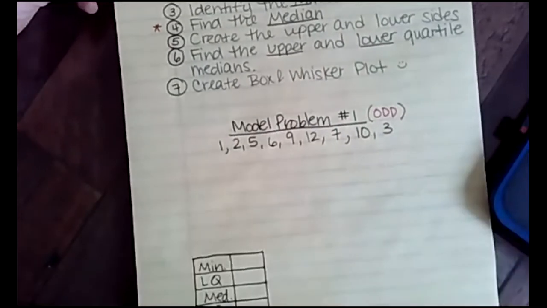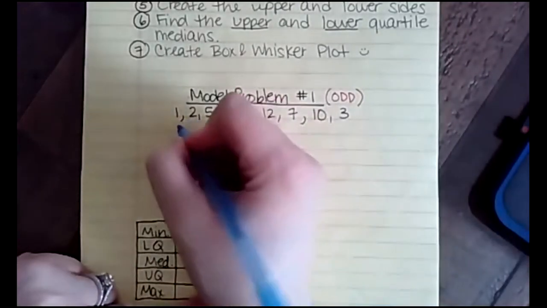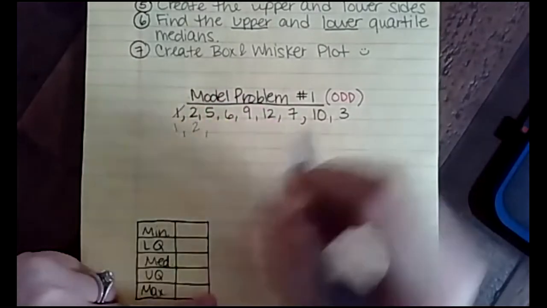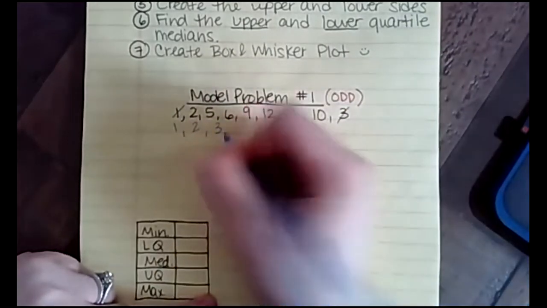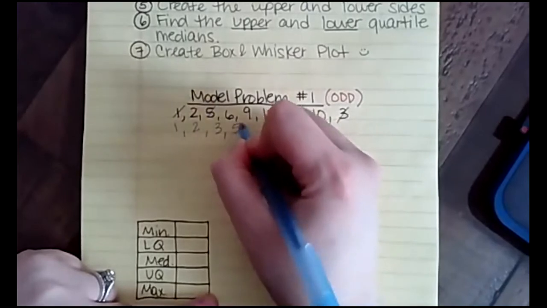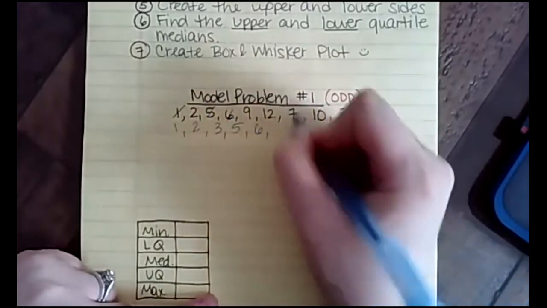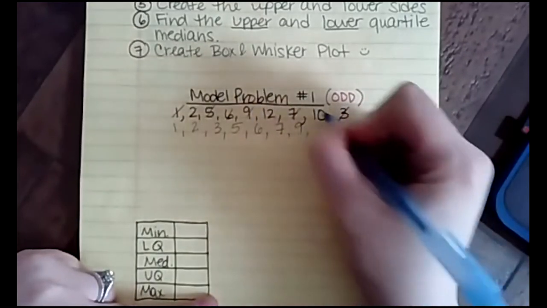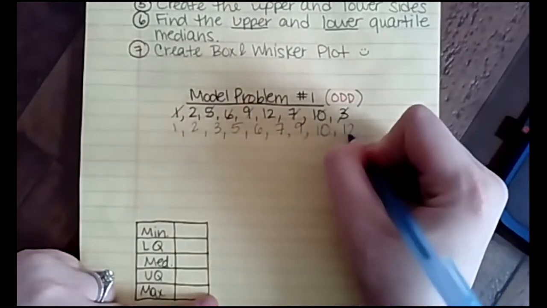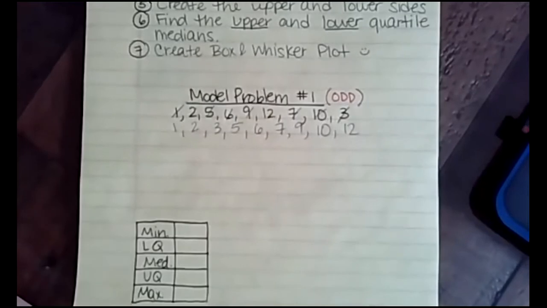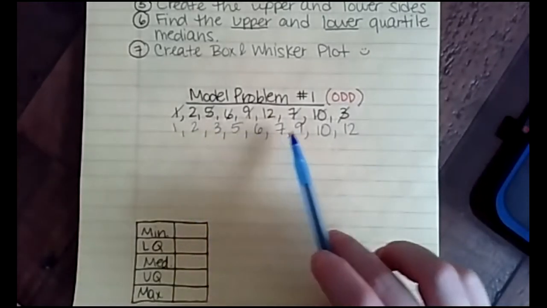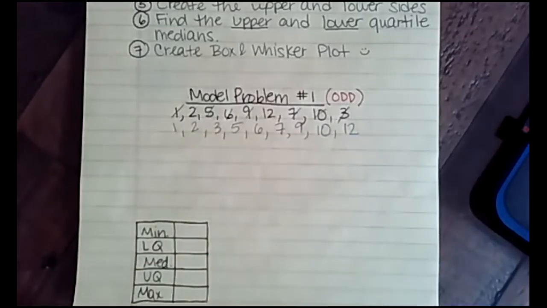So I'm gonna go ahead and organize it. Now, as I'm organizing it, I'm crossing it out. So it's 1, 2, 3, 5, 6, 7, 9, 10, 12. And then I'm just going to count to make sure that I didn't forget anything. 1, 2, 3, 4, 5, 6, 7, 8, 9. I still have 9 items.